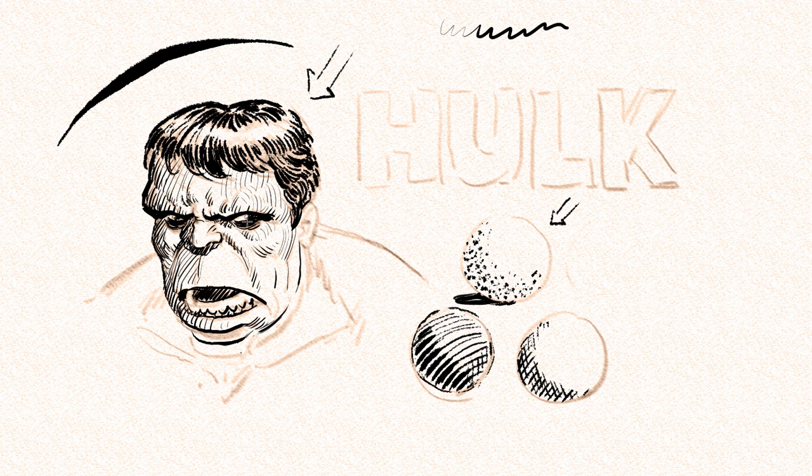And I like darkening the underlids too. There we go. Now he's looking a little bit more like the Hulk. Kind of like a Frankenstein kind of look. Boris Karloff.